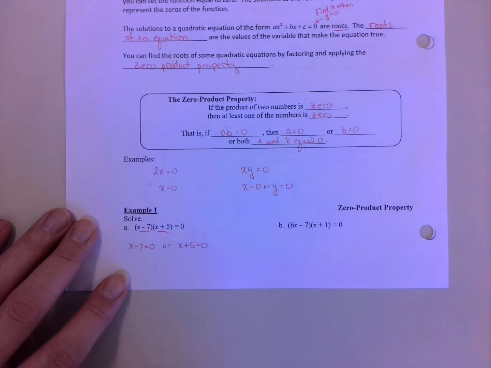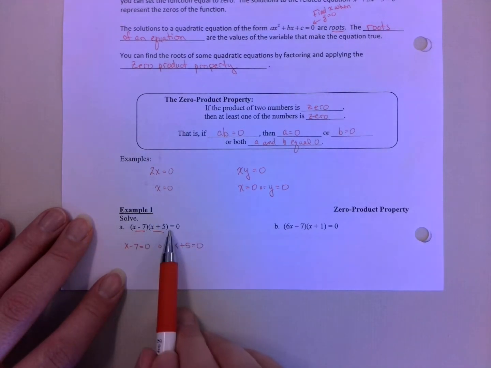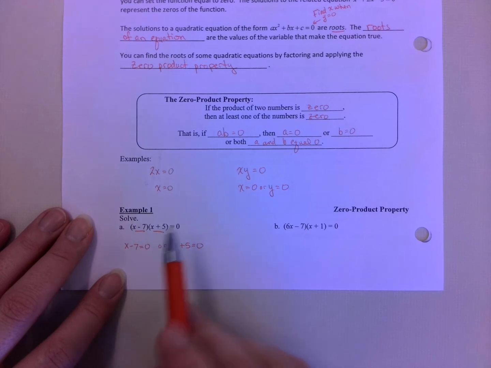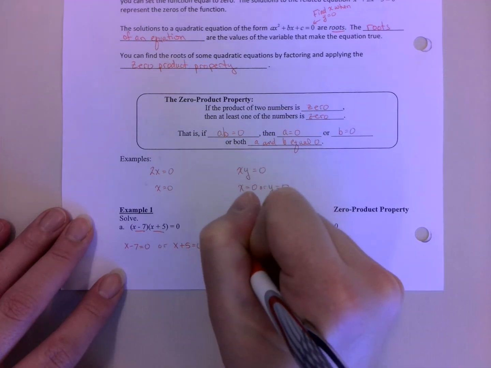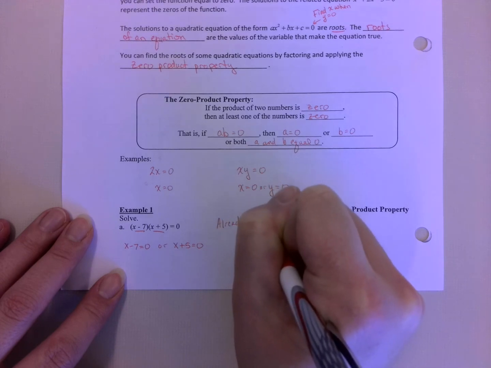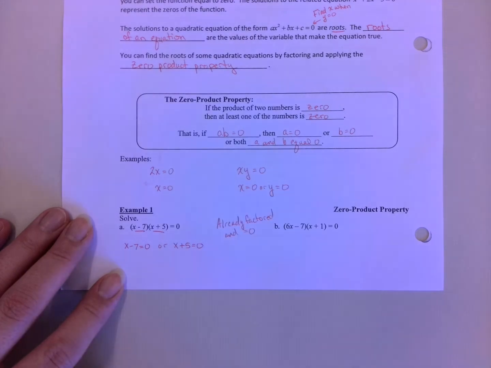So why is this called the zero product property? Your product is equal to 0, and product means these are multiplied. These are already factored. So not only are they already factored, they're already factored and equal to 0. Okay, so that's how we're trying to find x.